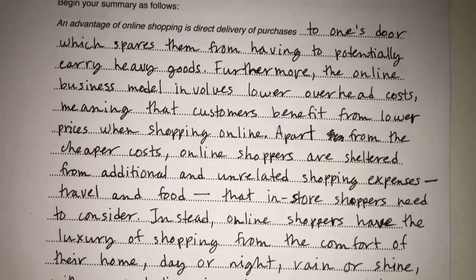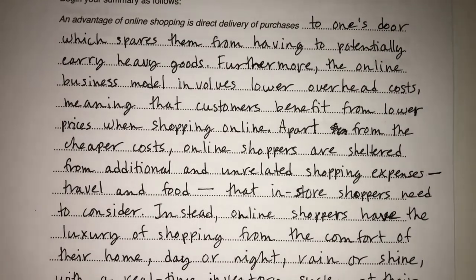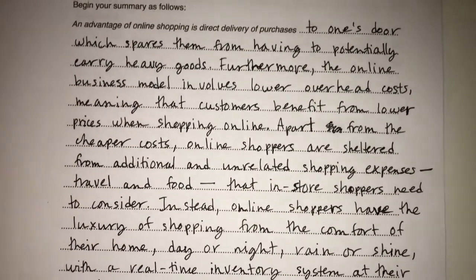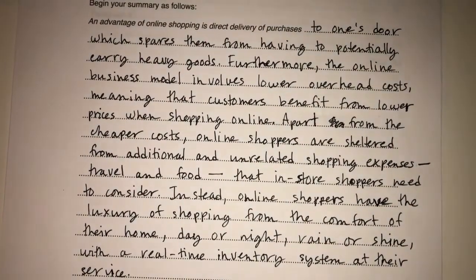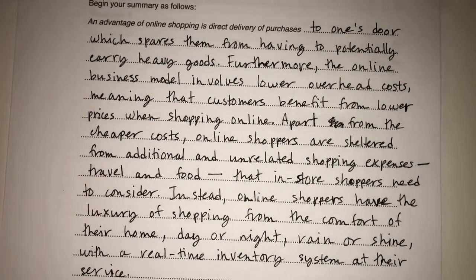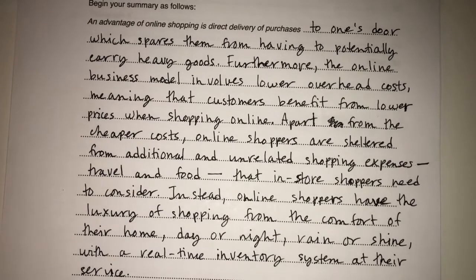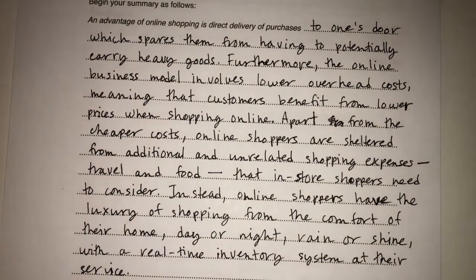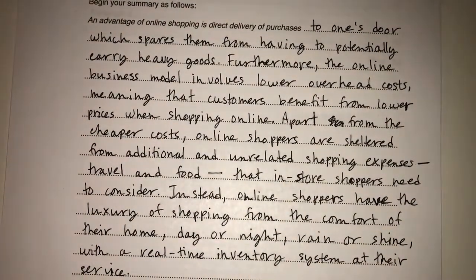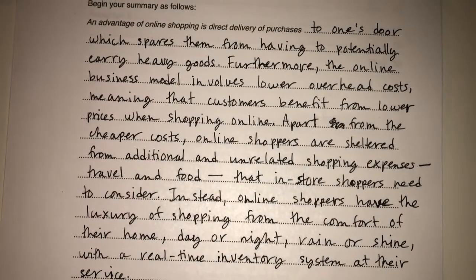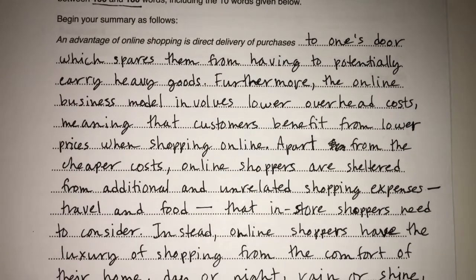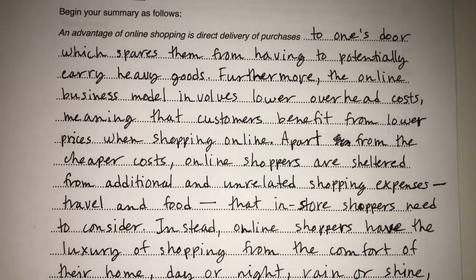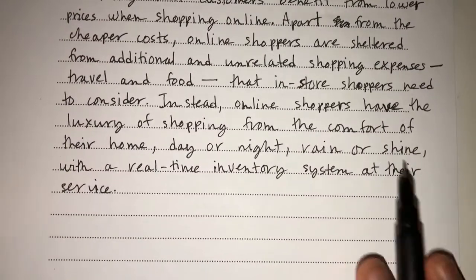All right, if I can zoom out for a second. Okay, if you want to pause the video here and read to make sure the first half flows nicely for you, go ahead. Okay, but I will move on to our second half, which is about in-store.